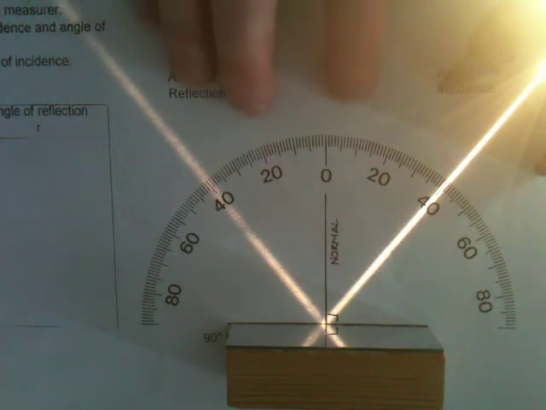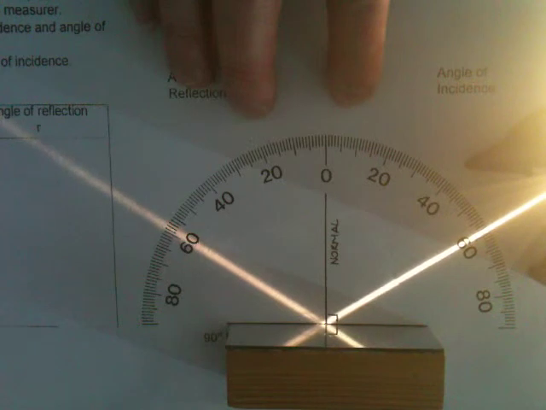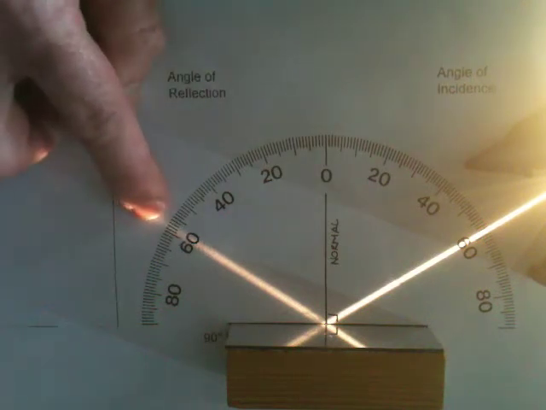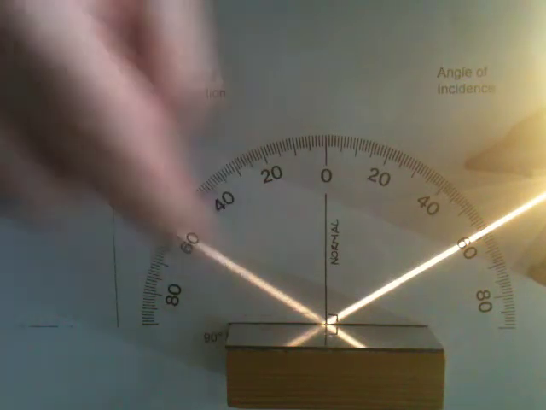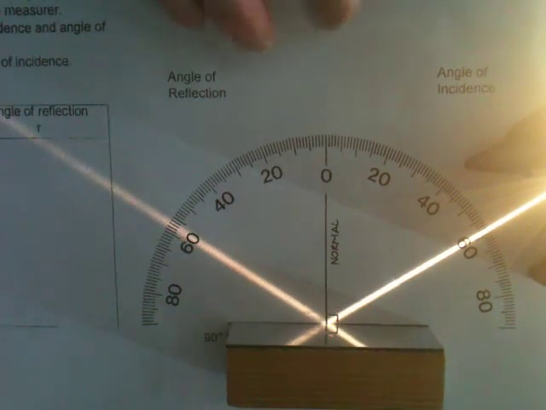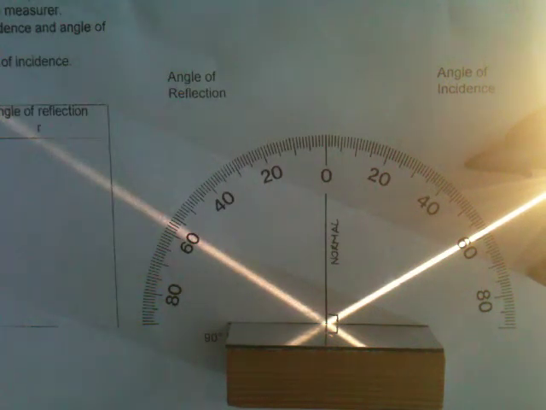And it doesn't matter where we move this. Let's put this down at 60 degrees, hitting at the normal line again. So it goes through 60 degrees, hits the normal line, and we should see that this is also very close to 60 degrees. There will be some errors in there, might be the angle of the mirror or whatever, but basically the rule is that the angle of incidence is equal to the angle of reflection.